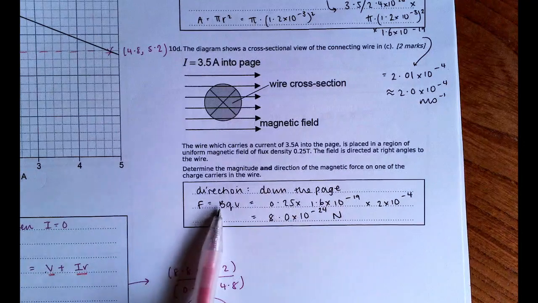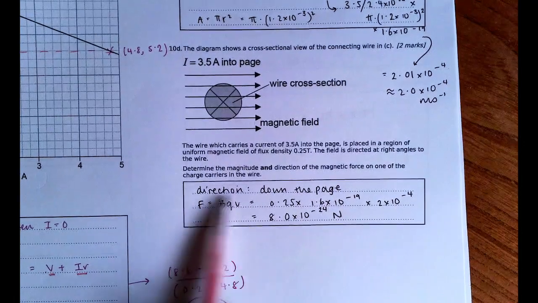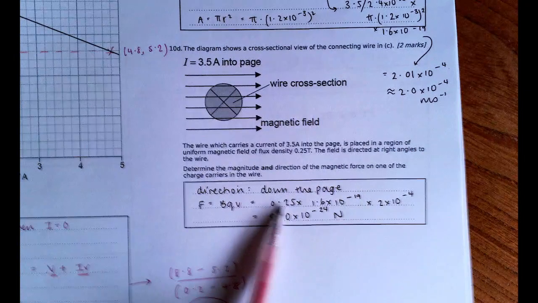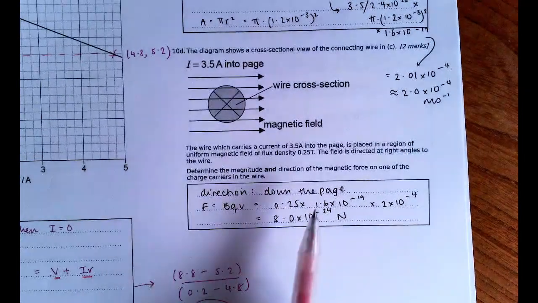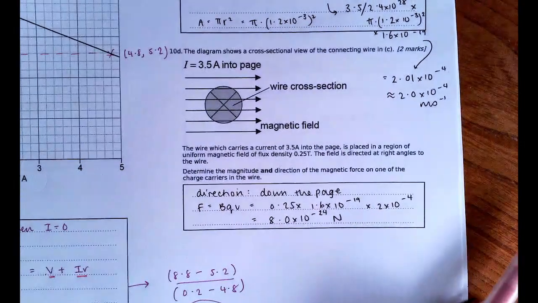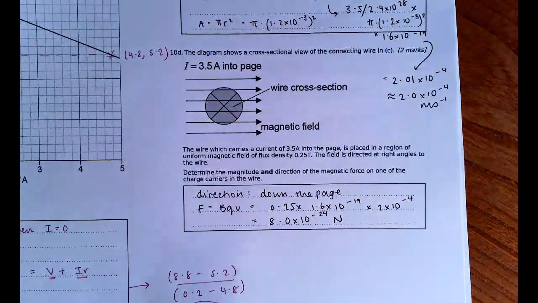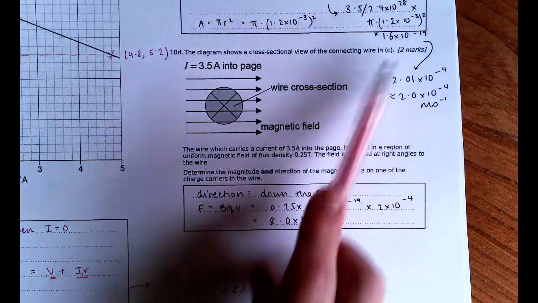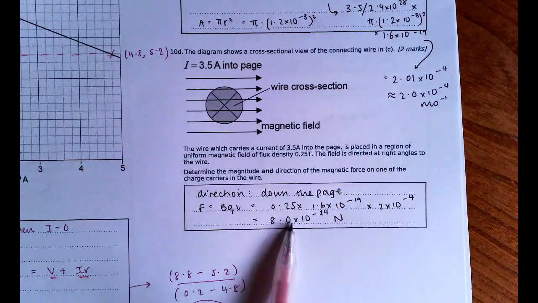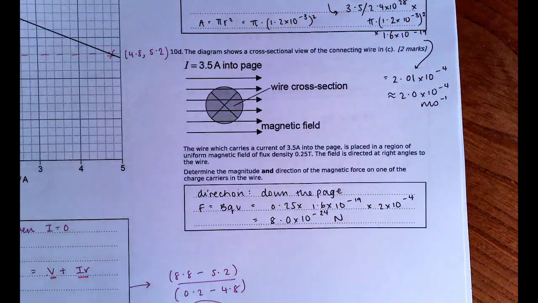And then the magnitude of the force comes from F equals BQv. So we've got B, flux density of 0.25 Tesla, Q is the charge on the electron, because we know it is a current carrying wire, so it has to be electrons, and then v you've just worked out up here as 2 times 10 to the minus 4. Plug it all in and you get your value for force.